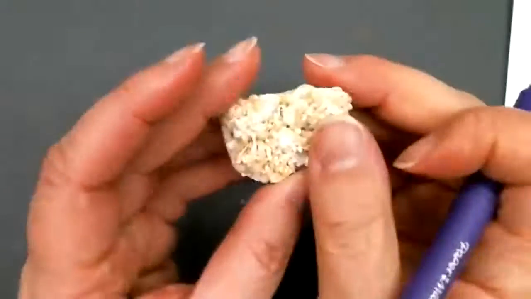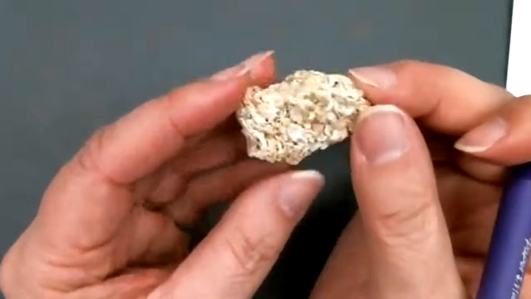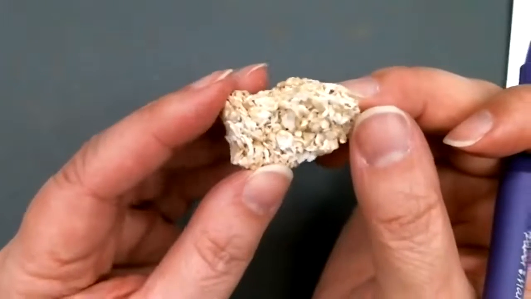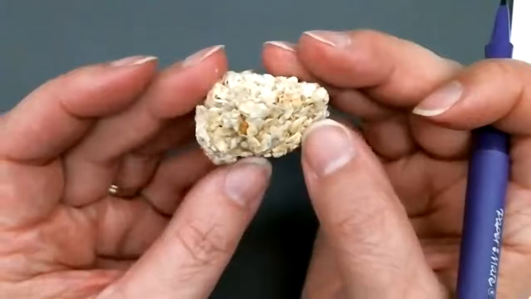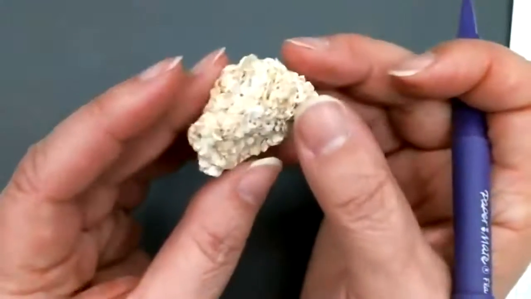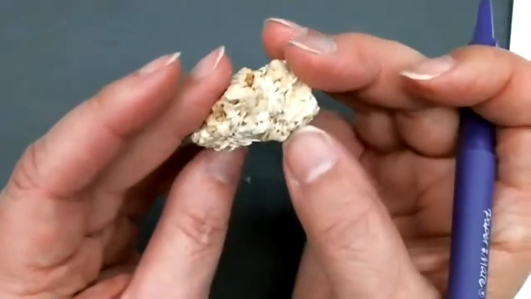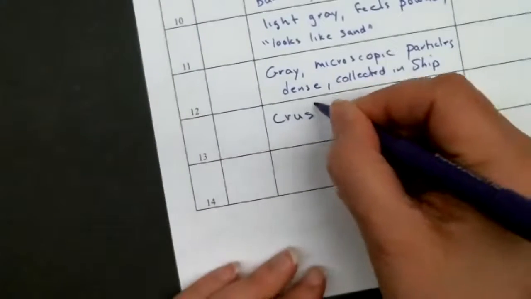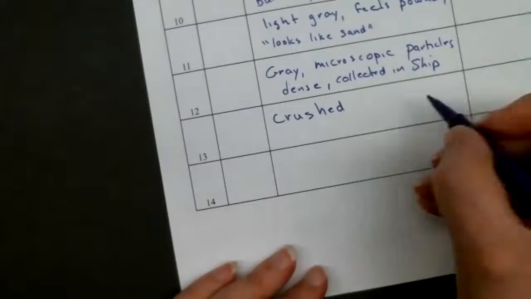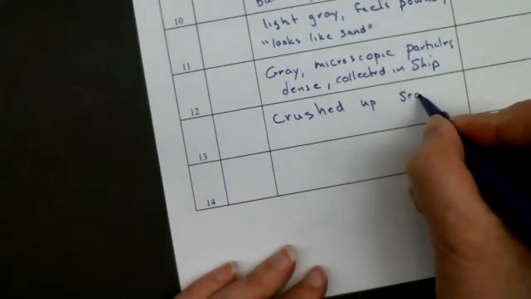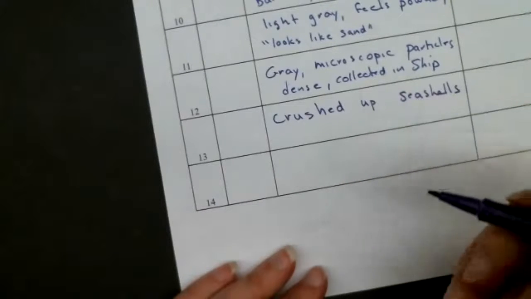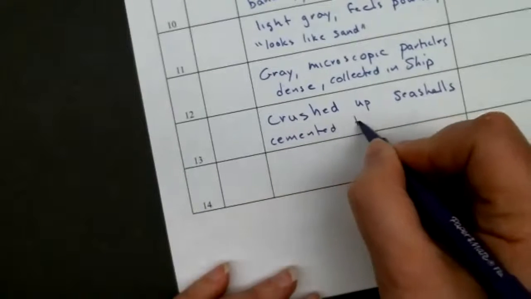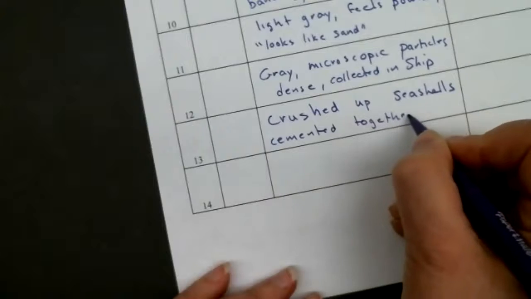Okay. This one almost looks like oatmeal that's been cemented together. But it's not oatmeal. Those are seashells. So crushed up seashells that have been cemented together.